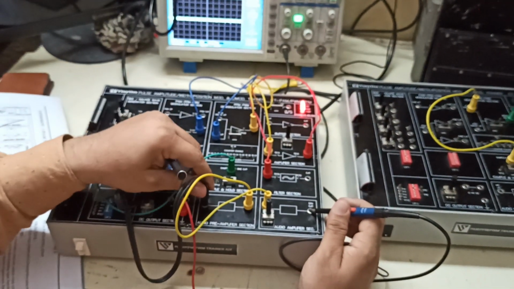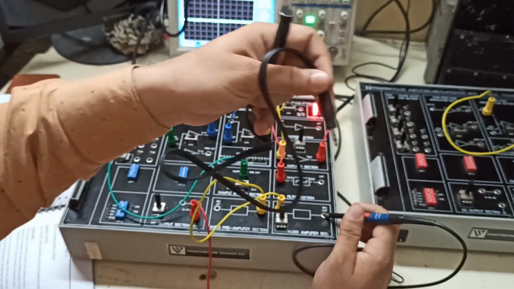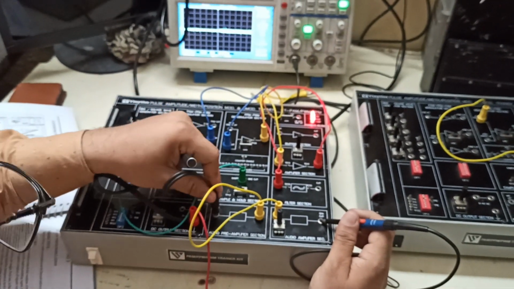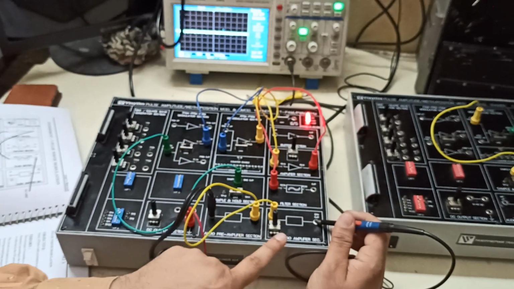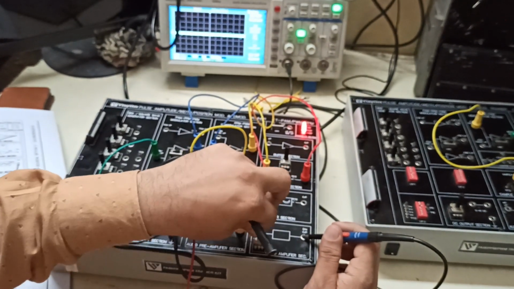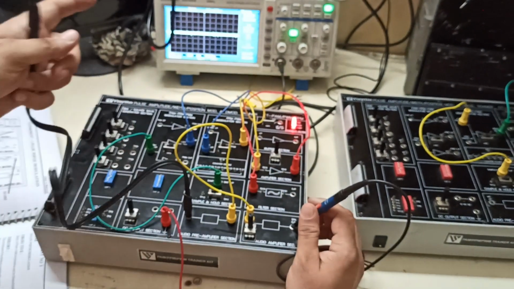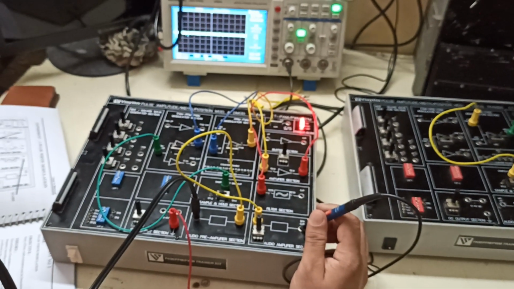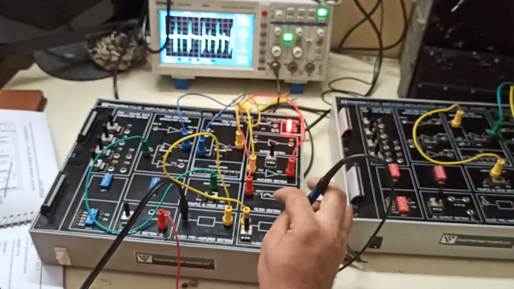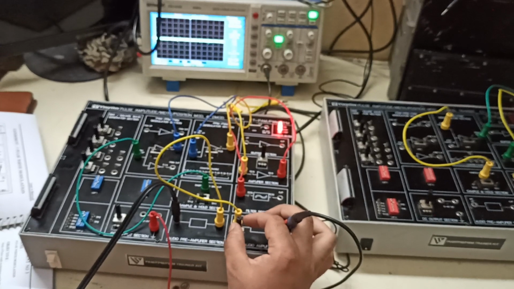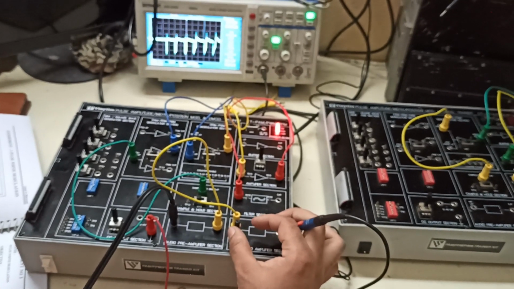We are now demonstrating the use of the microphone. This is our microphone, which we have supplied with the connector that goes into this point, the mic input. The output of the mic section goes to the audio amplifier section. The knob controls the output. You can see it on the DSO, and you can actually hear your voice, and also see the output on the DSO or the CRO which you have connected.